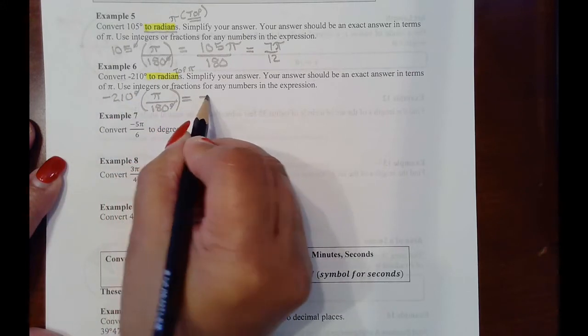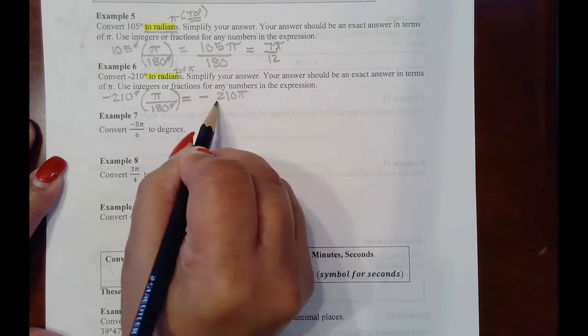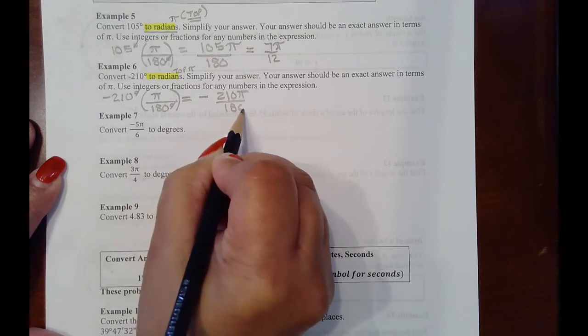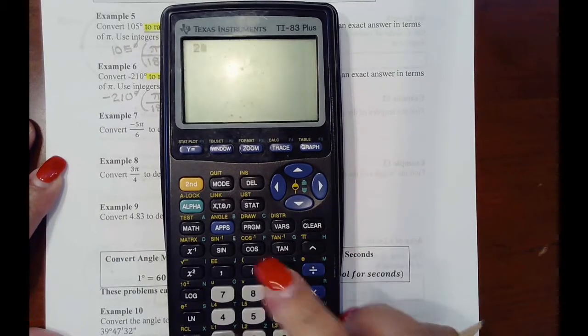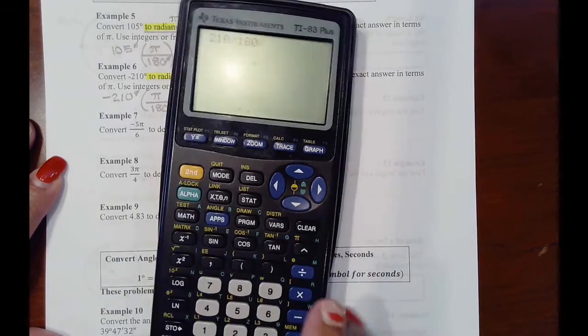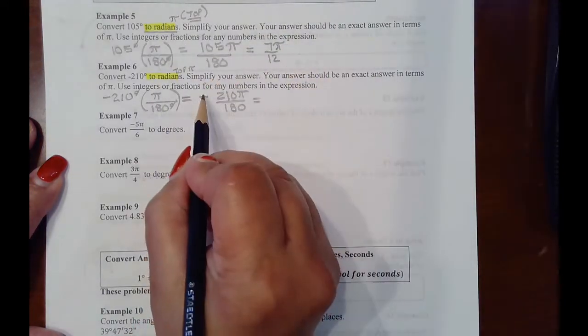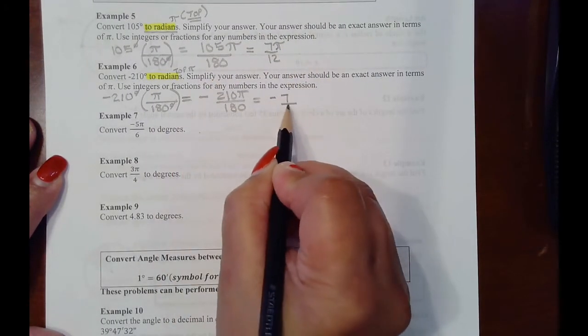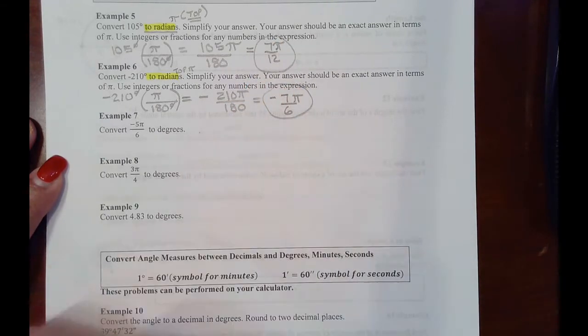There's a negative in the answer. You have 210 times pi over 180. And you might want to get your calculator to help you reduce the 210 over 180 as we did in the last problem. 210 divided by 180. And then again, instead of just pressing enter, press math, enter, enter. And you get that reduced fraction of 7/6. So we have a -7/6 pi. Okay, this was your answer here. This is your answer here.